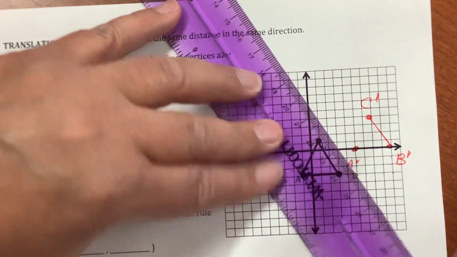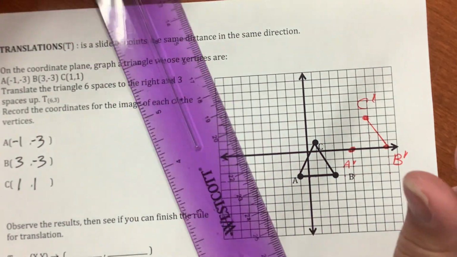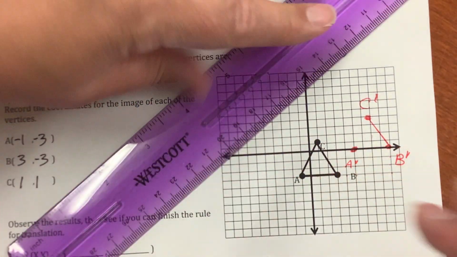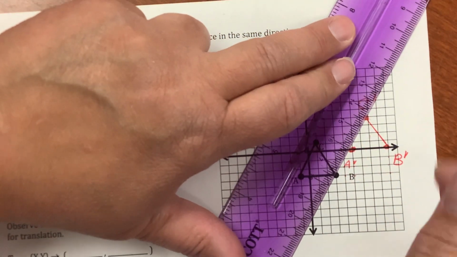Oh, you like my nifty new purple ruler? I like this ruler. It's got a little thingy here, so you can just slide it around, makes it easier for the elderly.